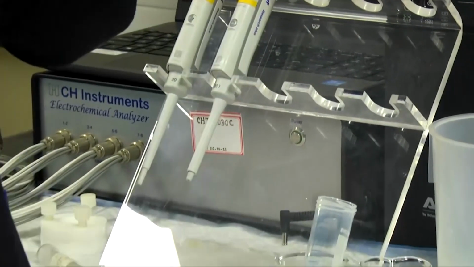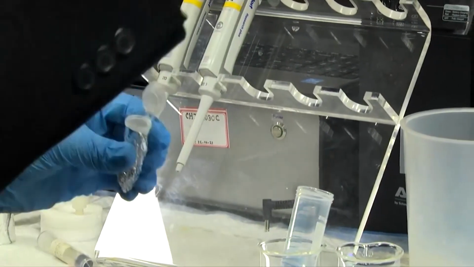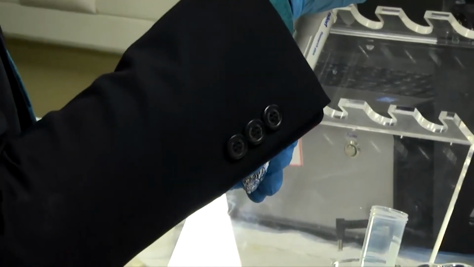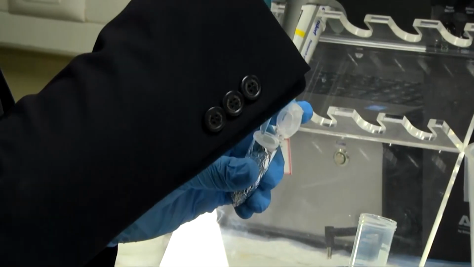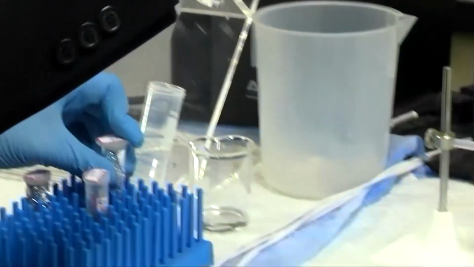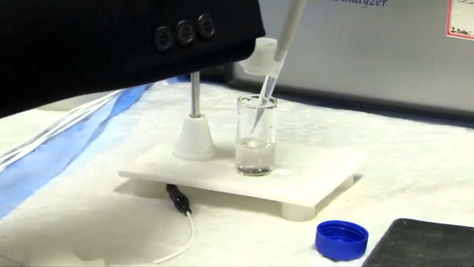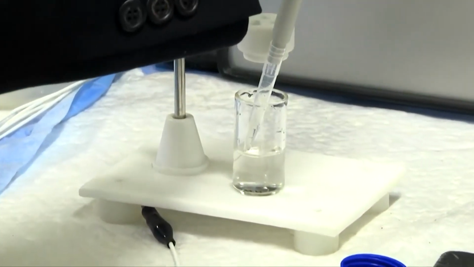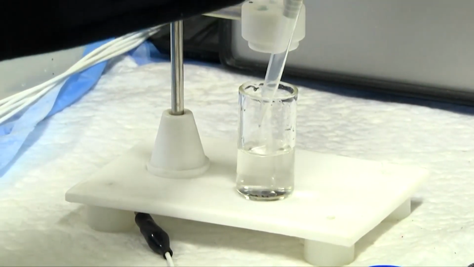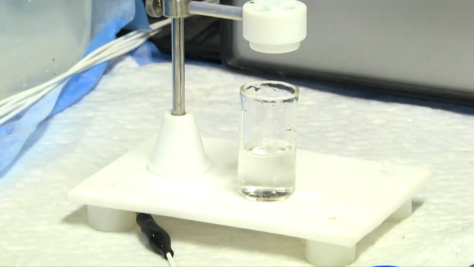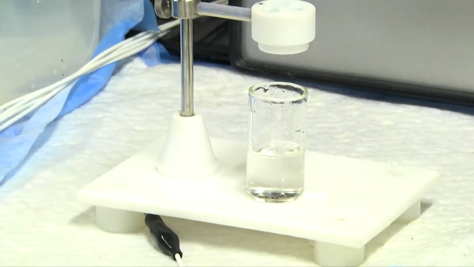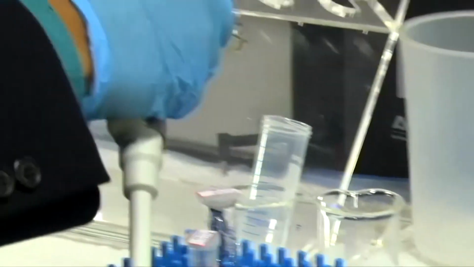Then 1 ml T-shape. I am just pipetting in, pipetting out for making it homogeneous, or you can shake it, and then here again I do. This is the T-shape one. Then I am taking the hydroquinone solution.